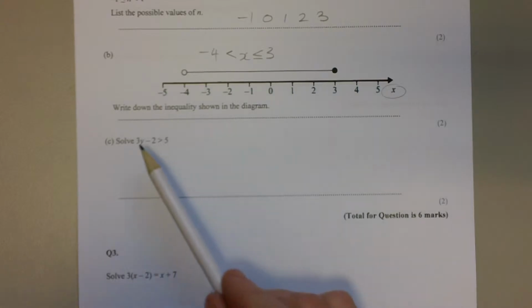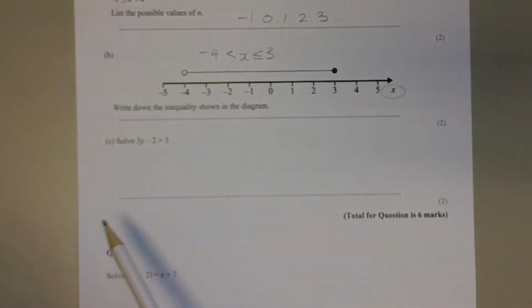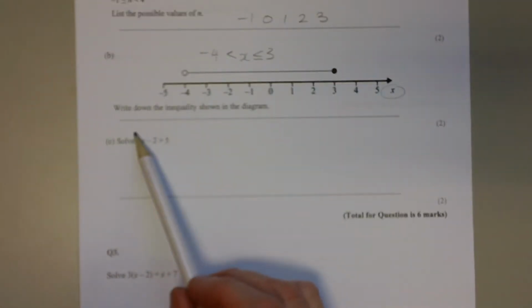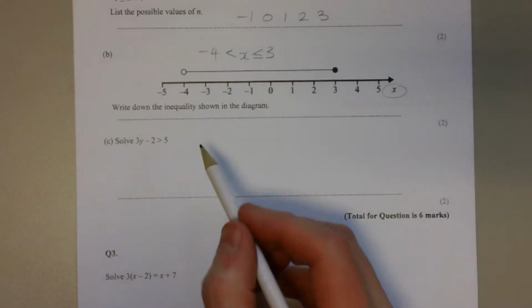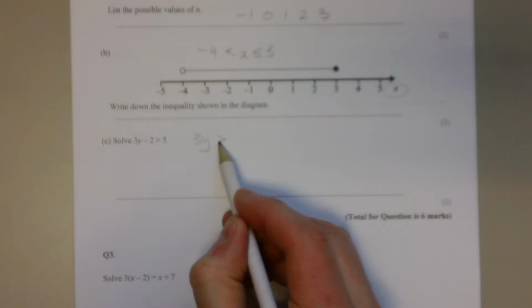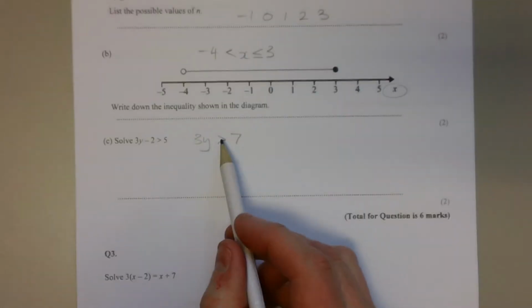Part C, solve the inequality. We solve an inequality in exactly the same way as we would solve an equation. So something take away 2 equals 5. The something will be 7. But don't write the equal sign. Still continue to write the inequality sign in the same way. Y is greater than 7 divided by 3. And leaving it in that form is fine.